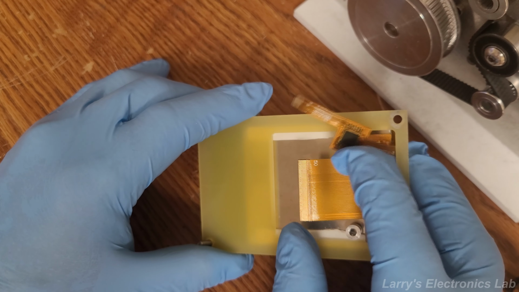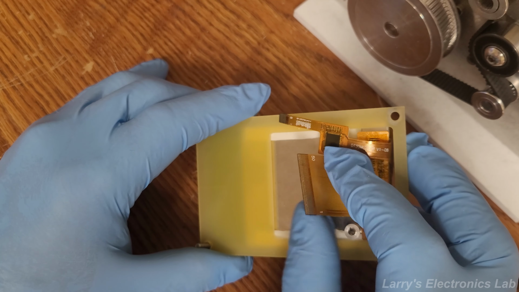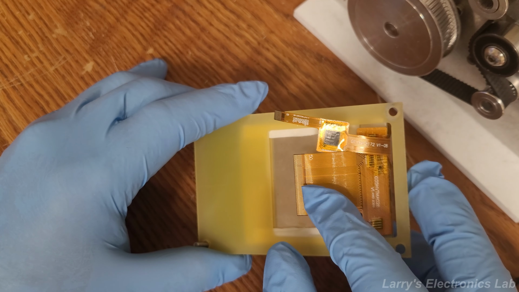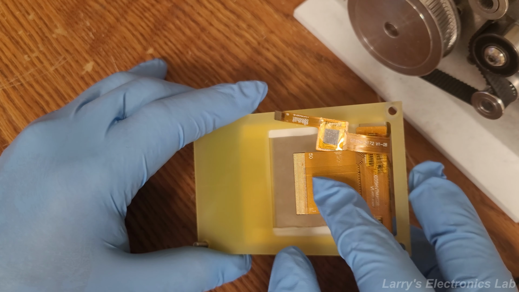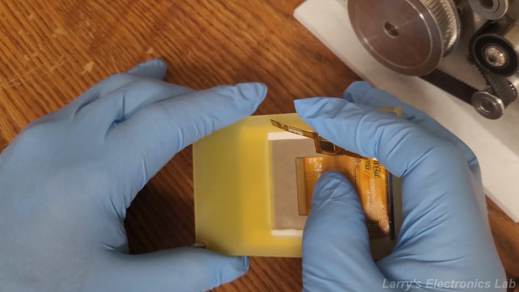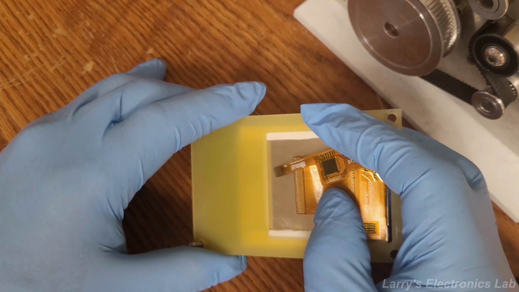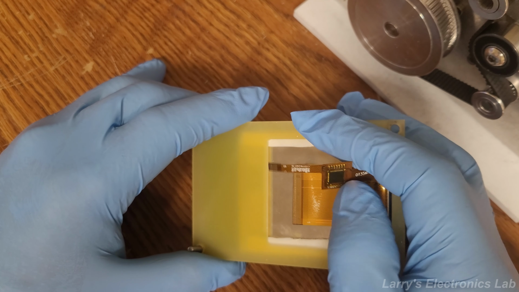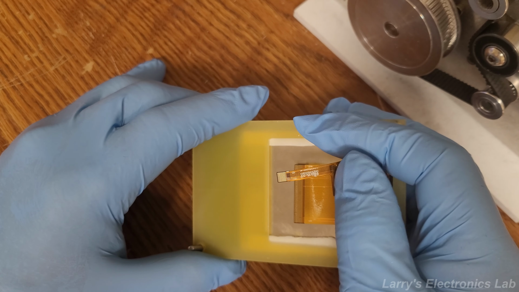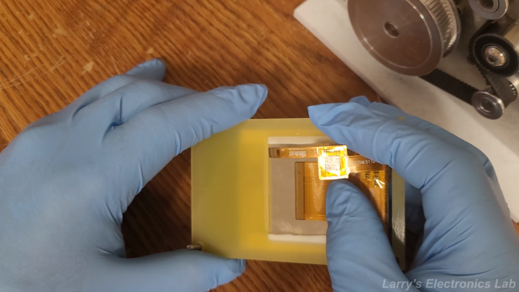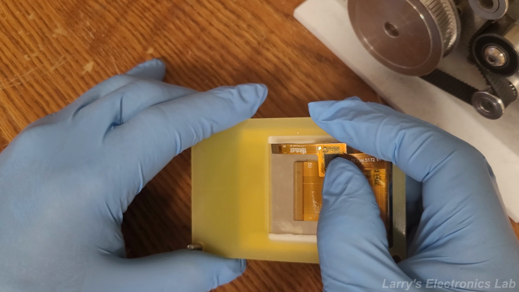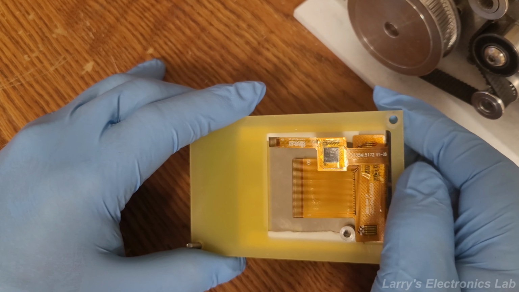The big wide one is the parallel interface for the display controller, and this one here is the I2C interface for the touch, and that is actually the microcontroller, the touch controller right there.